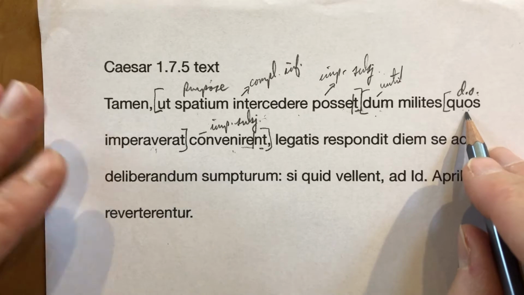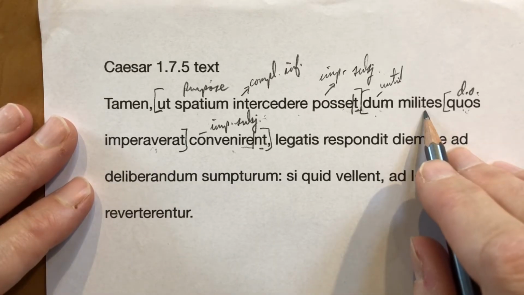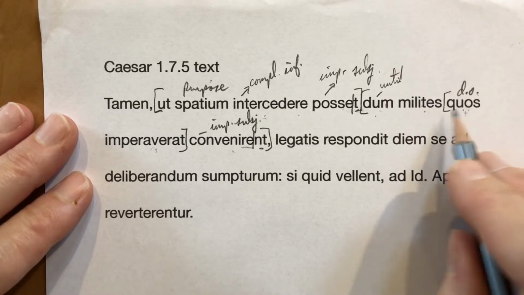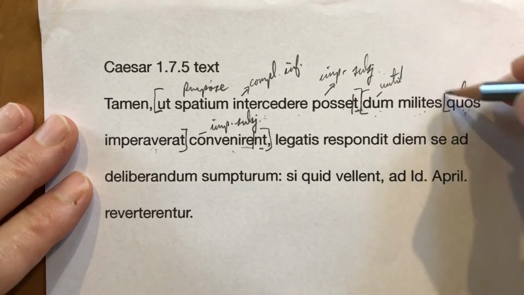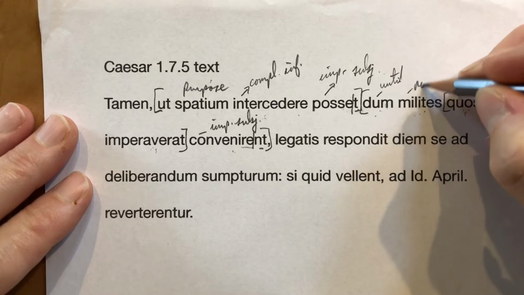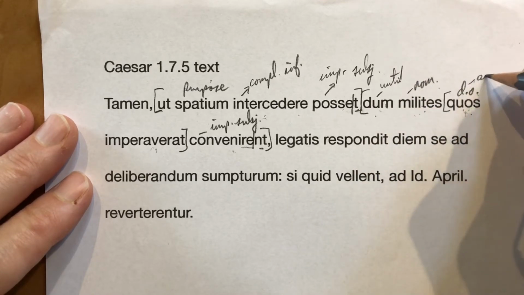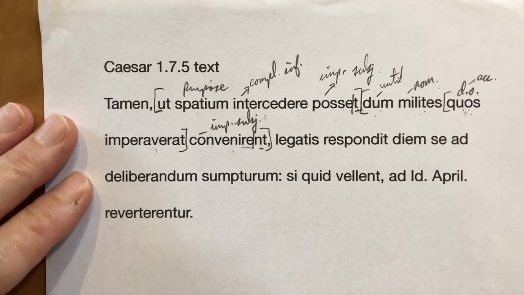This is a great example of how the relative pronoun agrees with its antecedent in number and gender, but its case is determined by its function in its own clause. So masculine, masculine, plural, plural. Okay? But milites is nominative, and quos is accusative, because it's the direct object in its own clause.